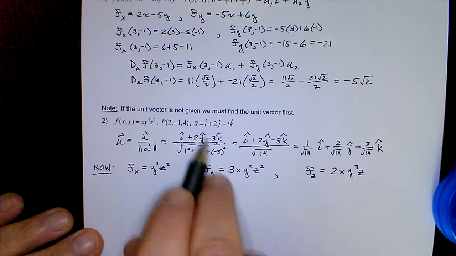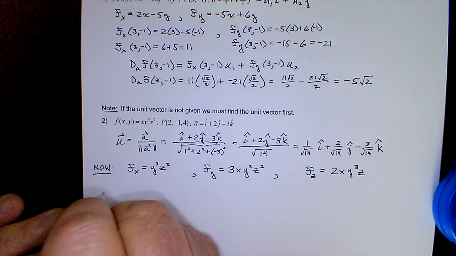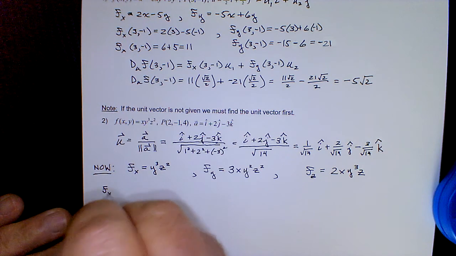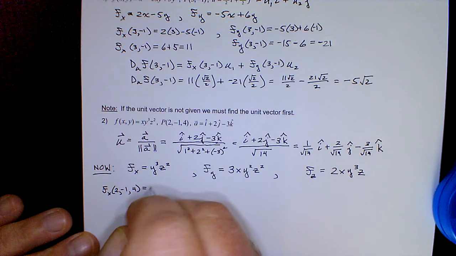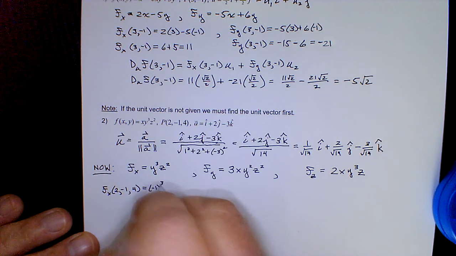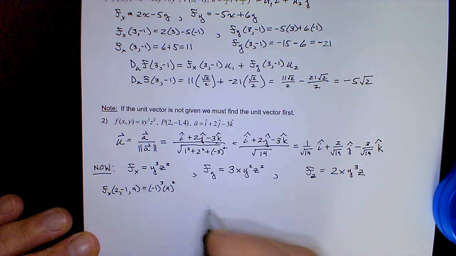Okay, so now evaluating each of these at the given point. F sub x of 2, -1, 4 would be -1 cubed times 4 squared.